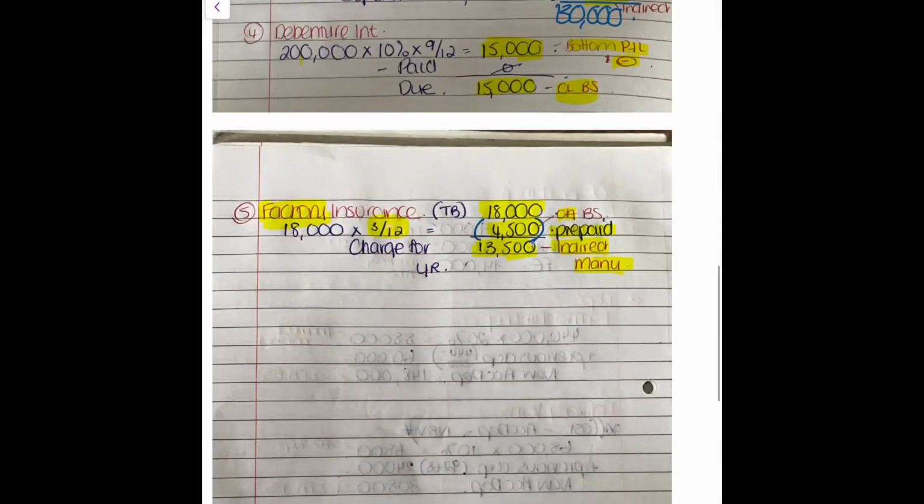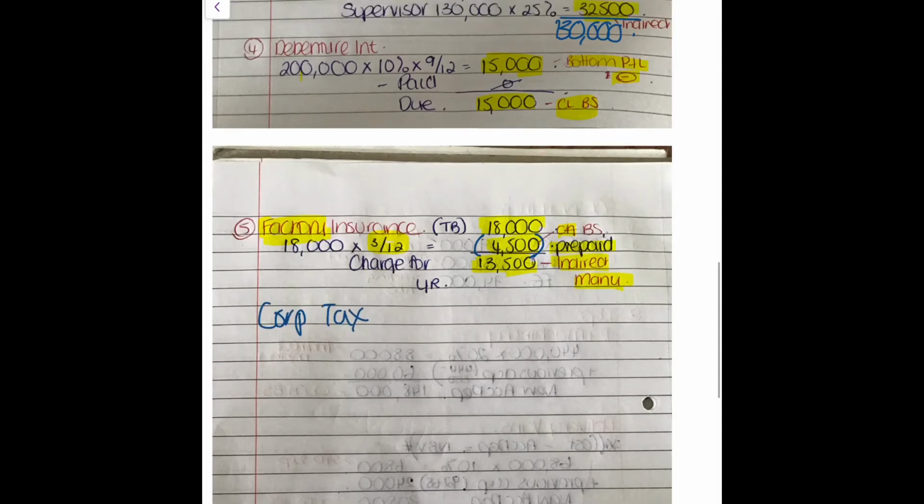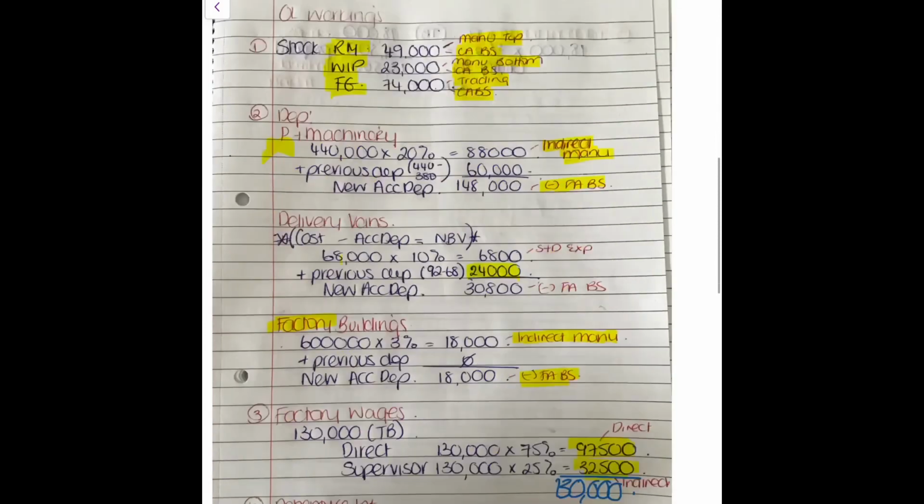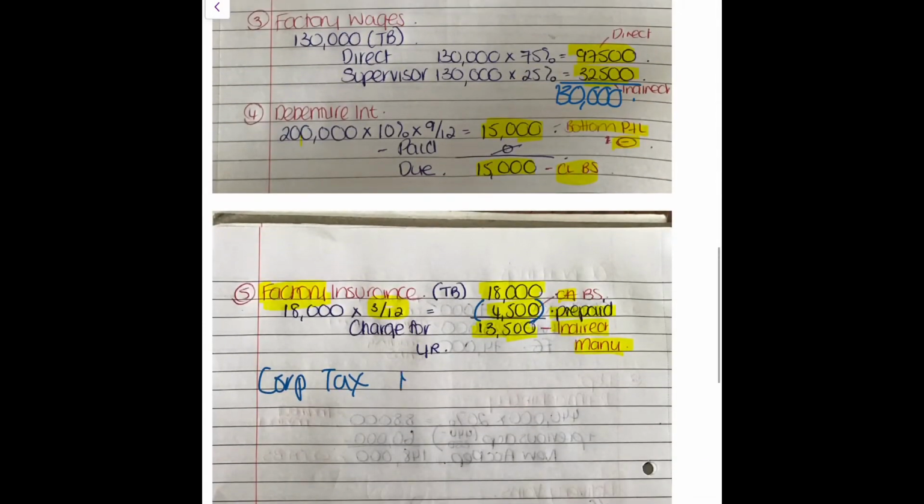I should have actually written that in here. I'll just write it here now. Corp tax, and the charge is 12,000. We haven't paid it yet. Okay, so the first place that needs to go is at the bottom of the profit and loss as a minus because it's tax. We haven't paid it yet. That's not good for the business, so it's a current liability in the balance sheet as well. Okay, and that's that work, and that's number 6.